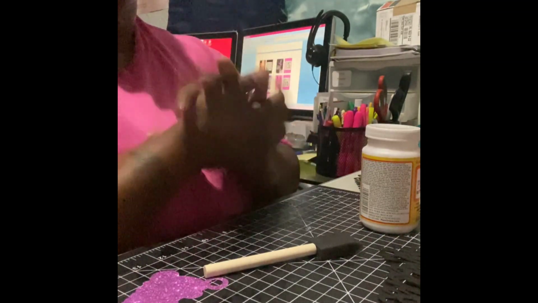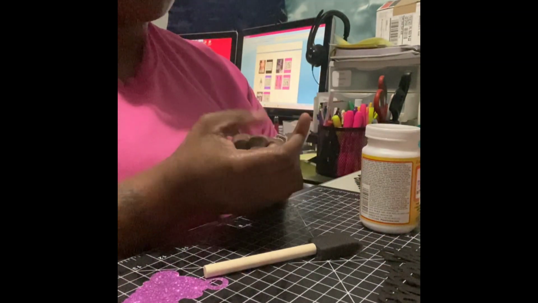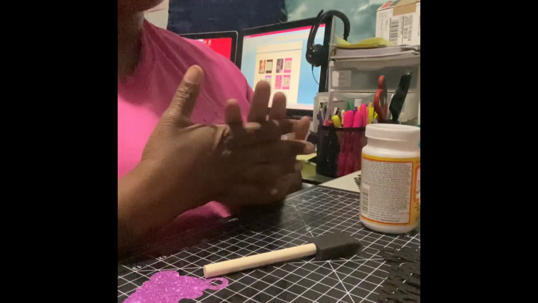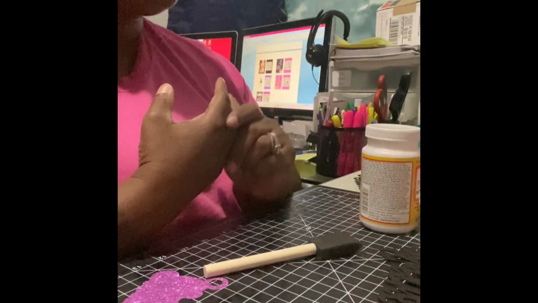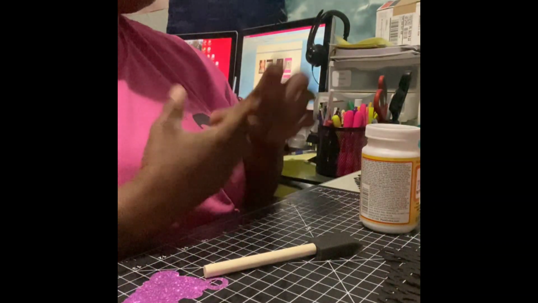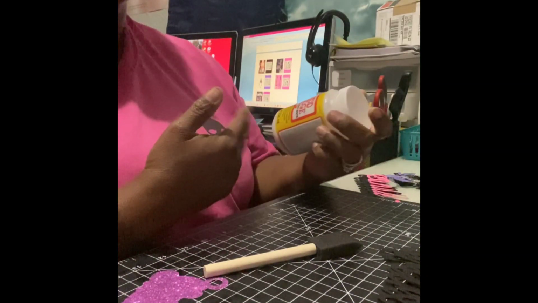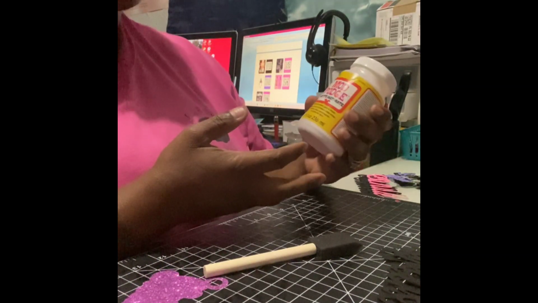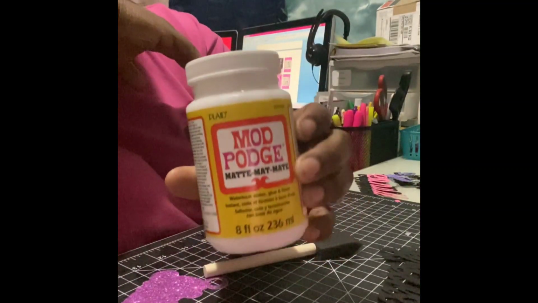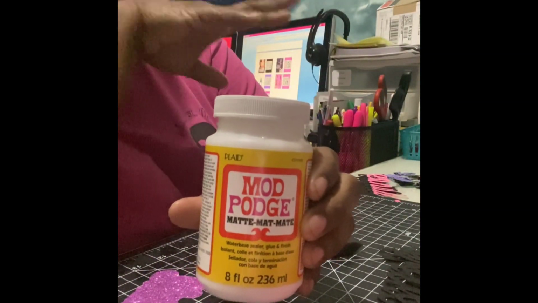Alright, hey guys, I'm coming back to you with part 2 of how I create the nameplate keychains. I've got everything printed out now. I'll just go over pretty much the little supplies and stuff I use. To finalize them, I do use the epoxy resin. The Modge Podge that I assemble them with is just the regular matte Modge Podge.